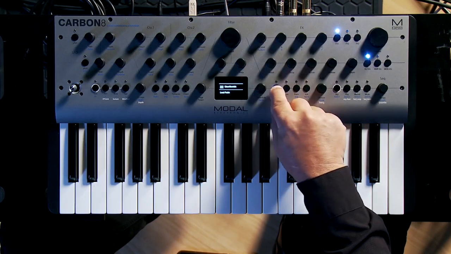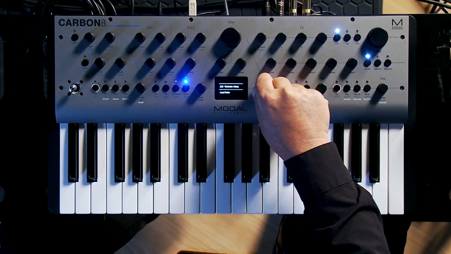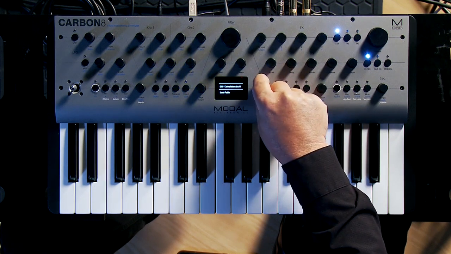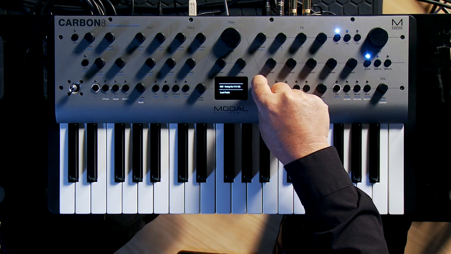So I'm going to start by letting you hear some of the patches that I've loaded in. By the way, you can load in 500 patches, which is cool.